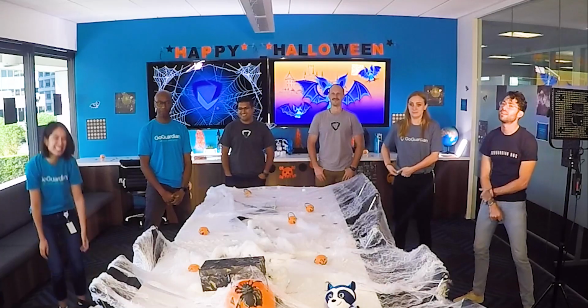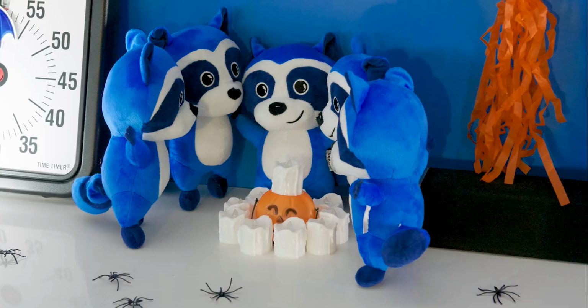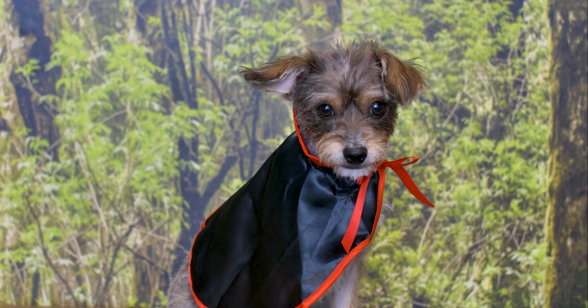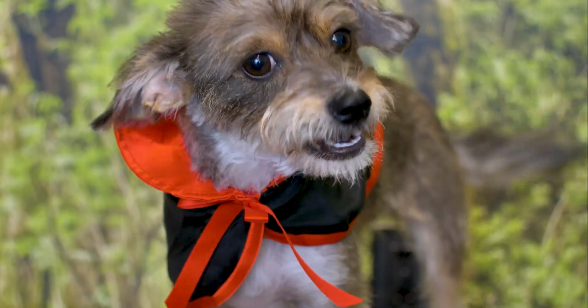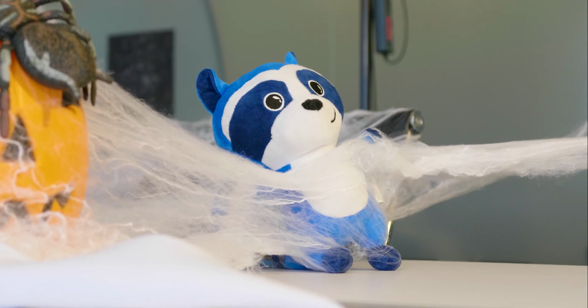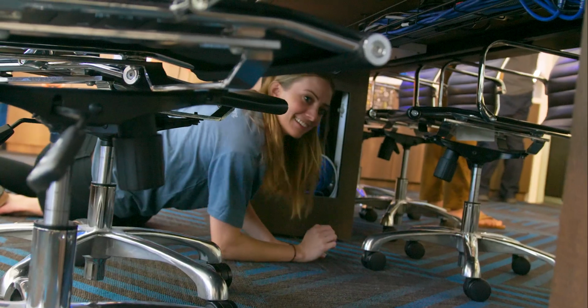Welcome to GoGuardian's Halloween Escape Room. A crew of Wally Pals need to solve 6 puzzles that culminate in one final challenge to escape the room before Count Noodle can sink her fangs into them. The key to implementing an escape room is to pick a theme, gather supplies, including decorations and props, create interesting and challenging clues for your puzzles, and find creative ways to place your puzzles and set up your escape room.